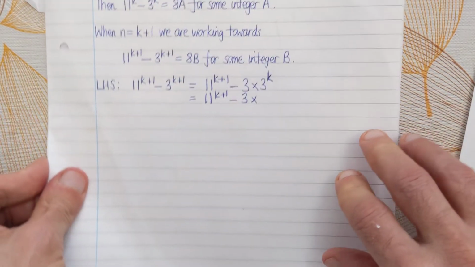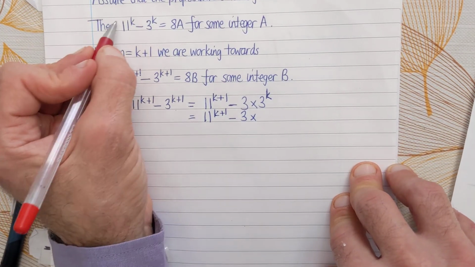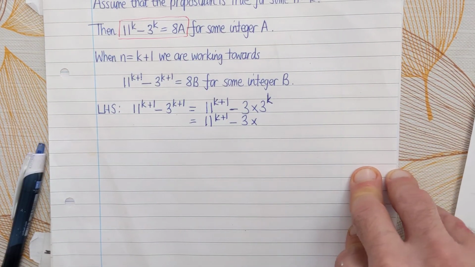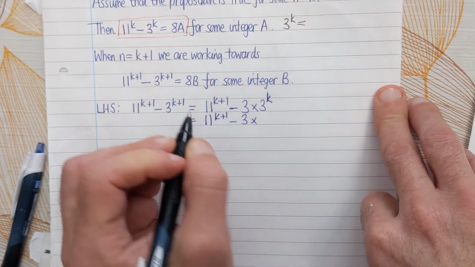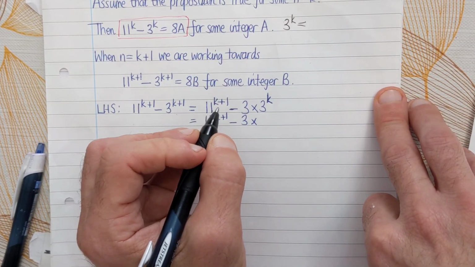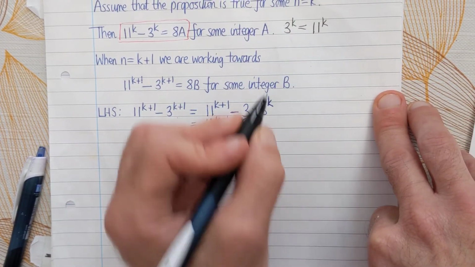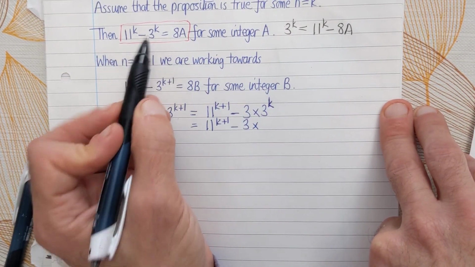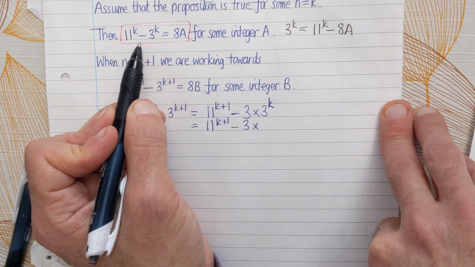And if we go back to the n equals k case here and rearrange that, we can write 3 to the power of k equals 11 to the power of k minus 8a. Just rearranging that, bringing 3 to the k to the right hand side and the 8a to the left hand side.